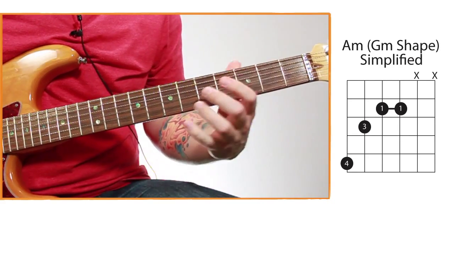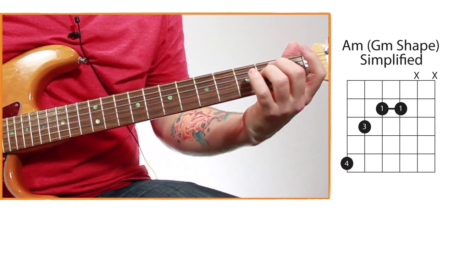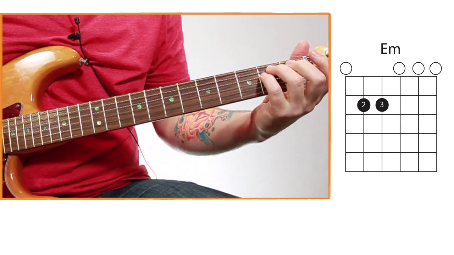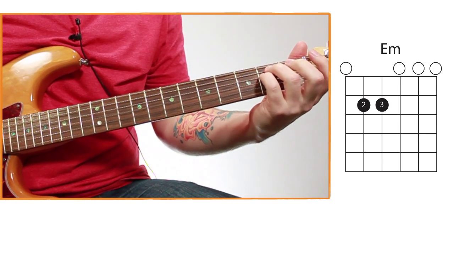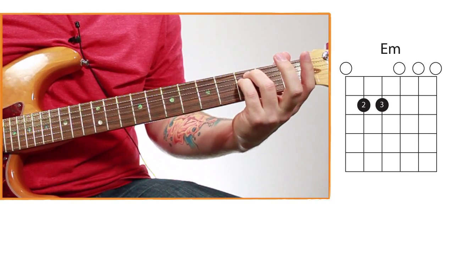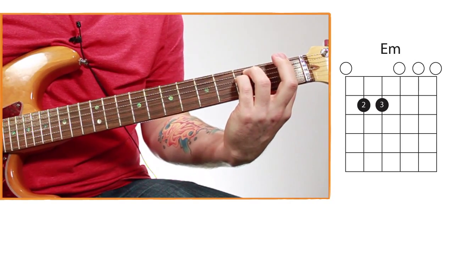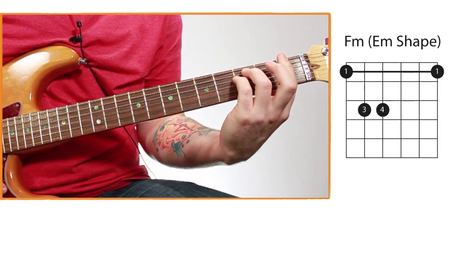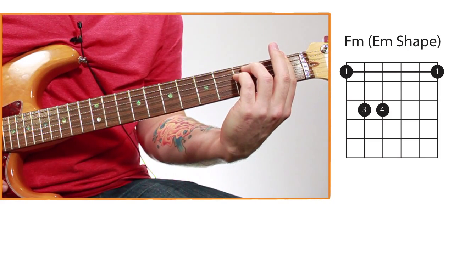Next one is a really basic one that you should already know. That's E minor open chord. If we hold that with our third and fourth fingers, move up half a step, bar in the first fret where those open strings were. Now I'm playing an F minor using the E minor open chord shape.